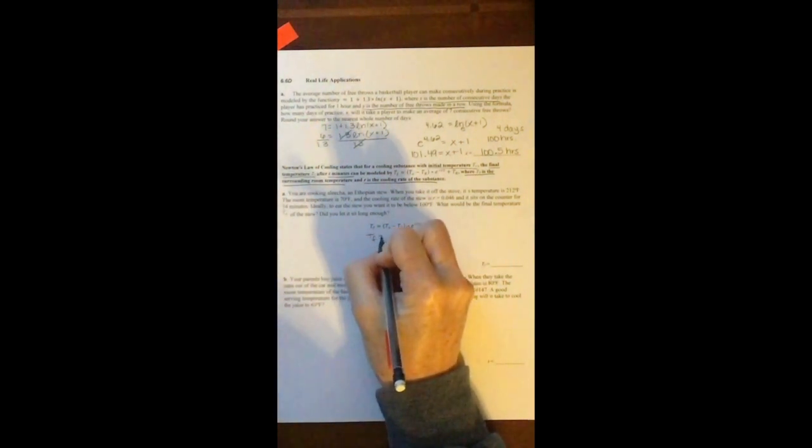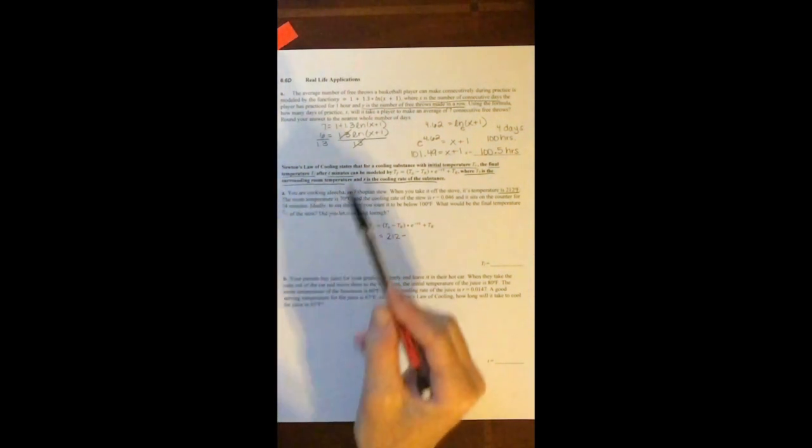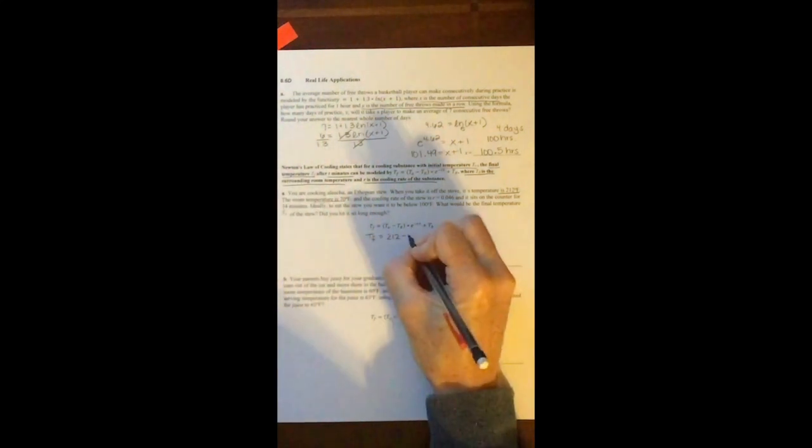Ideally, to eat the stew, you want it to be below 100. What would be the final temperature of the stew? Did you let it sit long enough? All right, so what we have to do is figure out the final temperature. So we're going to try and figure out T sub F. If you look at T sub 0, that was my initial temperature. So when we took the stew off the stove, that initial temperature was 212. The T sub R represents the surrounding room temperature. They tell us in this problem that the room temperature is 70.